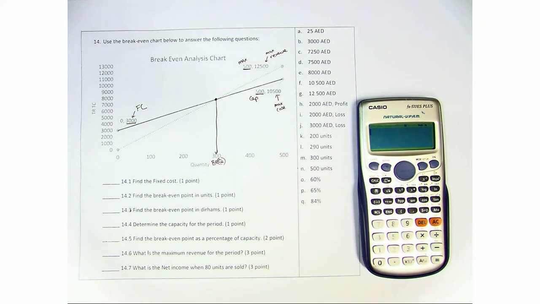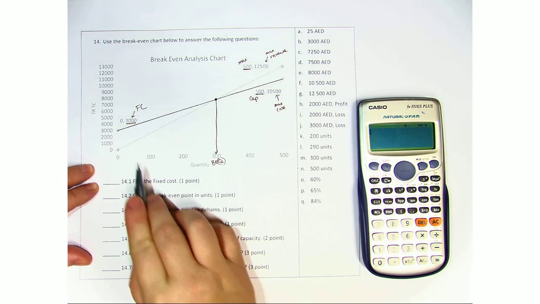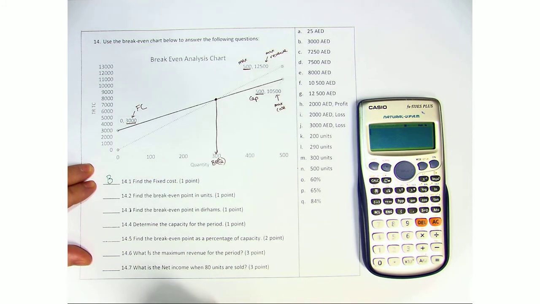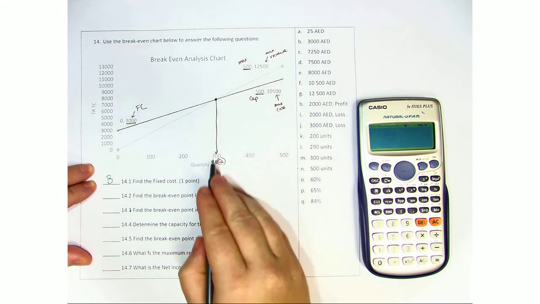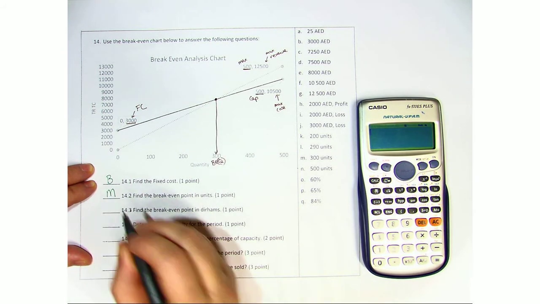So now that we've got a few of the labels on the graph, let's see if we can answer some questions. The first question is find the fixed cost. We just did that. That's B at 3,000 dirhams. Find the break-even point in units. That we figured out. That was 300 units. So that would be letter M.